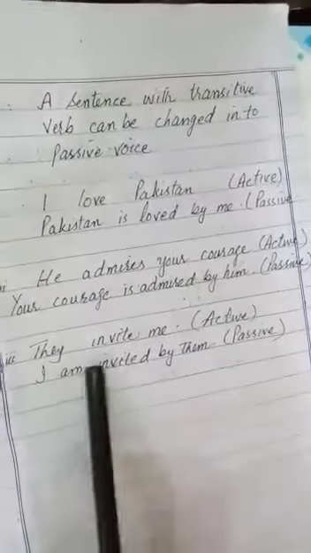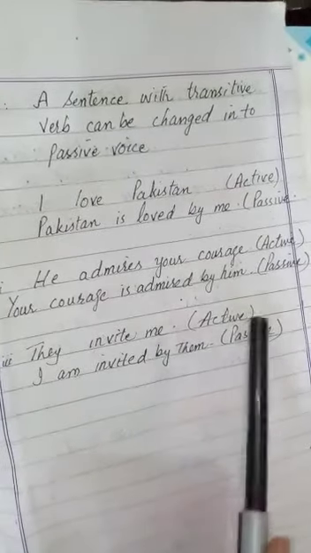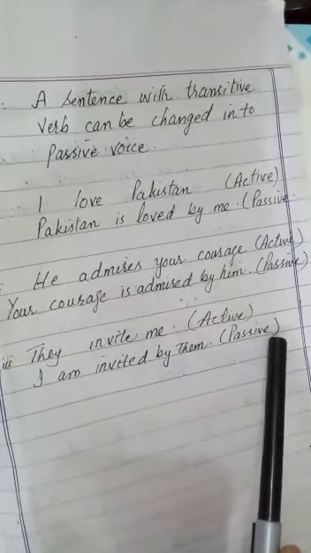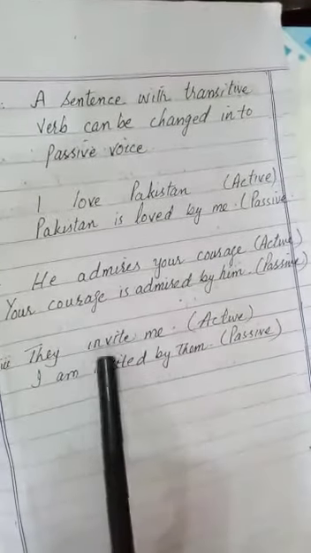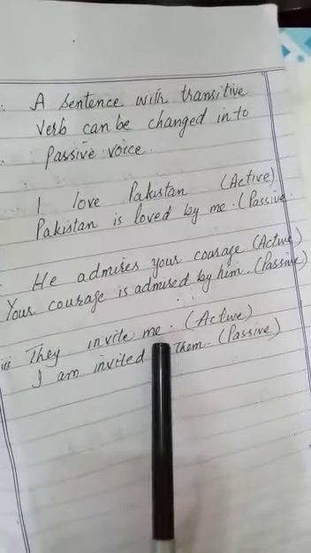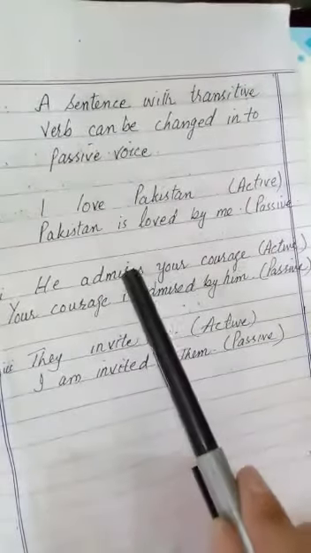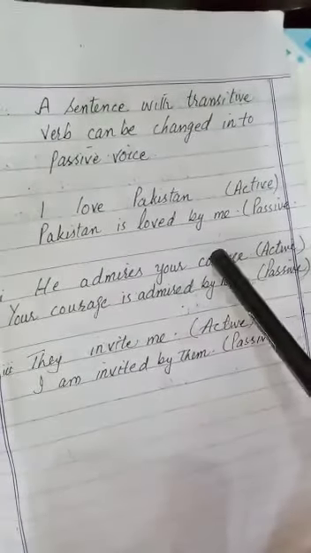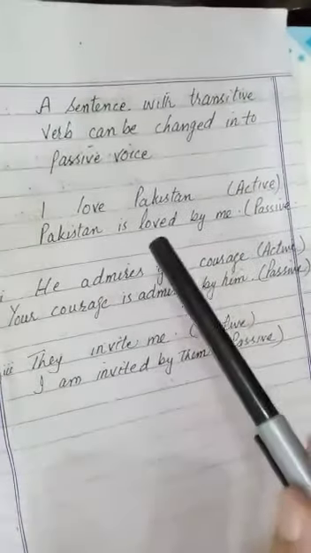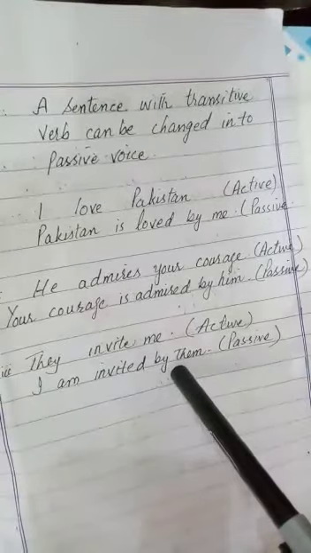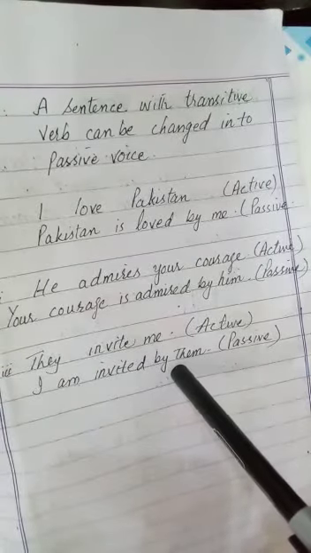Third example is they invite me, that is an active sentence. I am invited by them, that is a passive sentence. So invite is a verb here which is a transitive verb because it is having an object. All of these verbs, love, admires and invite, are having objects like Pakistan, your courage and me. And these active sentences can be converted into passive voice because of the transitive verb. Clear? Now let's see what is intransitive.